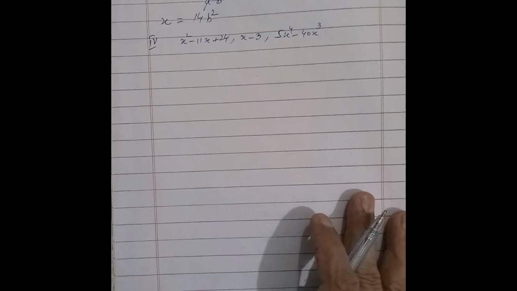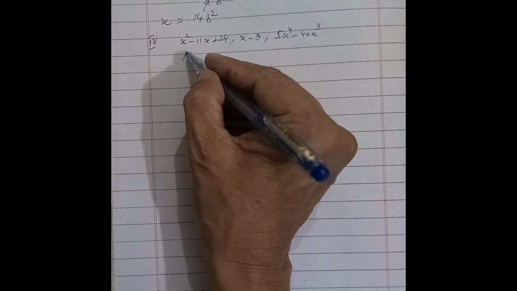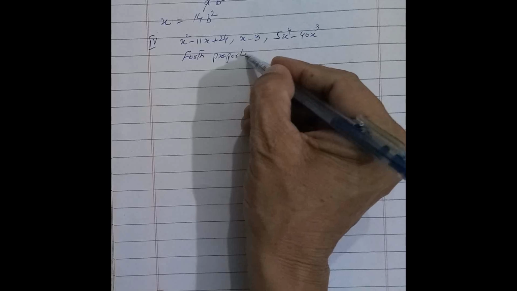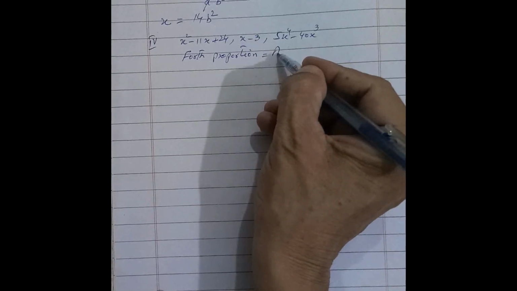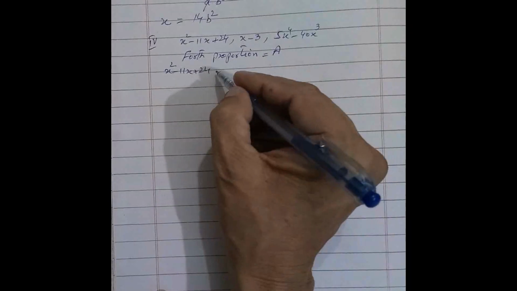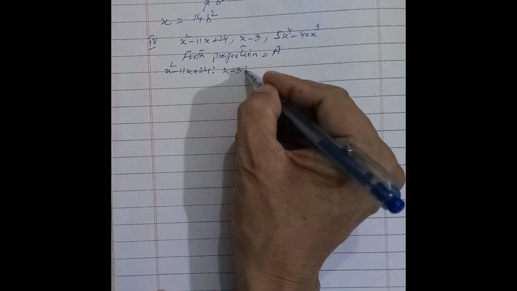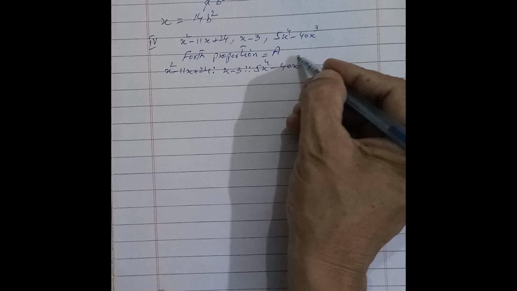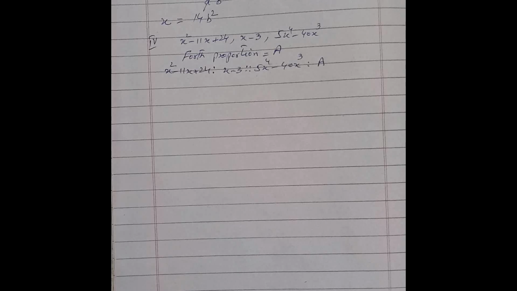And in this question we write the fourth proportion is equal to A, and then we write the values, x square minus 11x plus 24 ratio x minus 3 proportion 5x4 minus 40x3 ratio A. Now we simplify these values, in which the product of internal values is the product of external values.